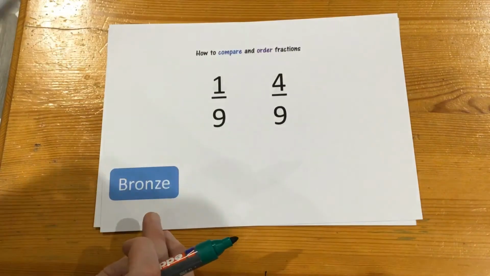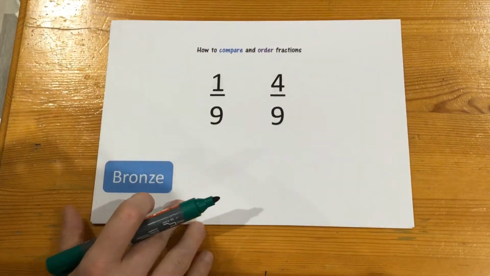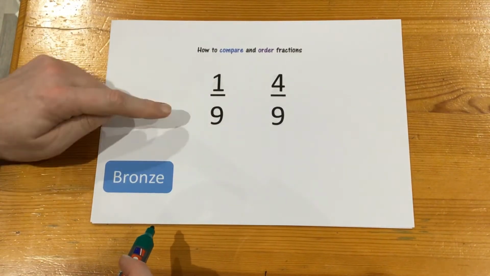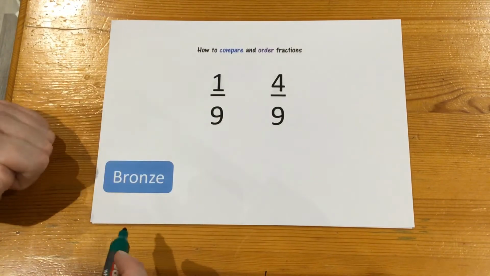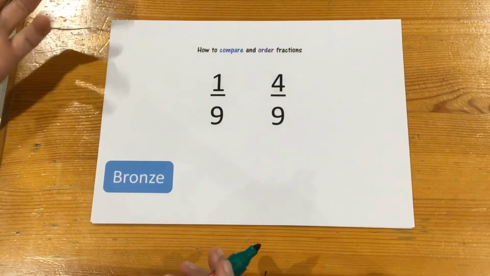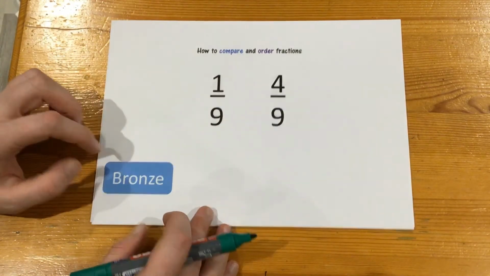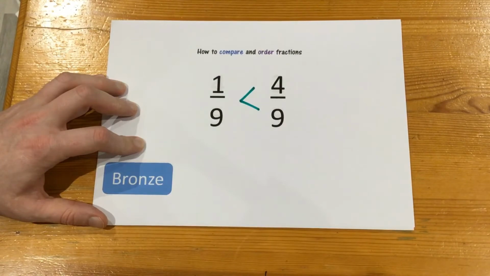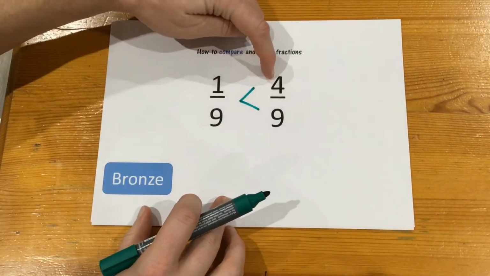All right, so we'll start with bronze. Nice and simple and easy. We've got to compare 1/9 and 4/9. In this case, it's bronze because we've already got a common denominator of 9. So we're being asked, which is the larger fraction, 1/9 or 4/9? In this case, it's quite simply 4/9. It's the larger of the two fractions because we've got the larger numerator.